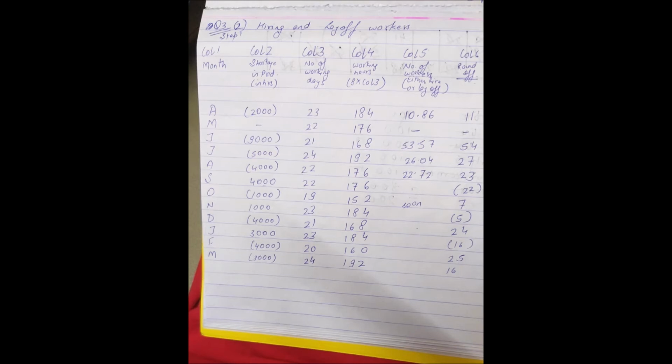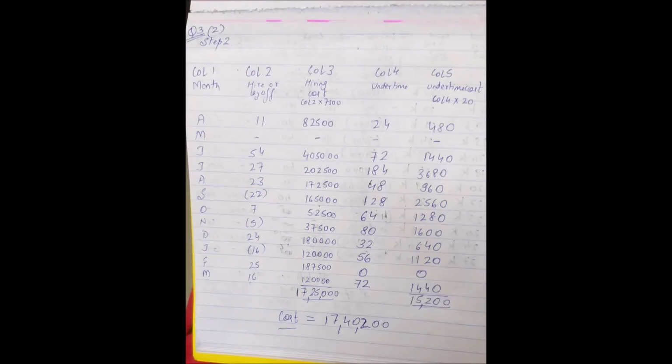Next you can solve it further. I have made another table to calculate the cost. Column 1 is again the months: April, May, June, July. The hire or layoff of workers we had already calculated in the previous table, so we copy it as it is. The hiring or layoff cost is 7500 per worker, so column 2 multiplied by 7500 gives the cost of hiring or layoff. Since cost cannot be negative, we add them. The total is 1,725,000.